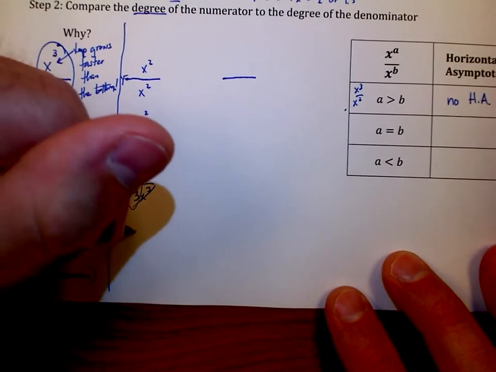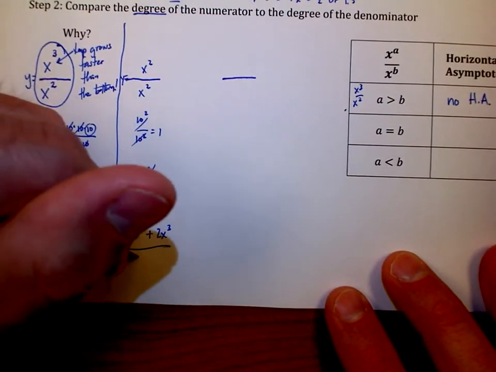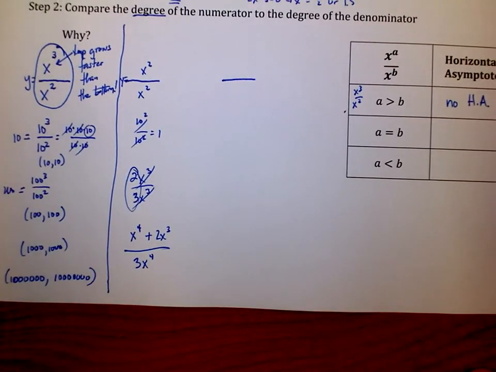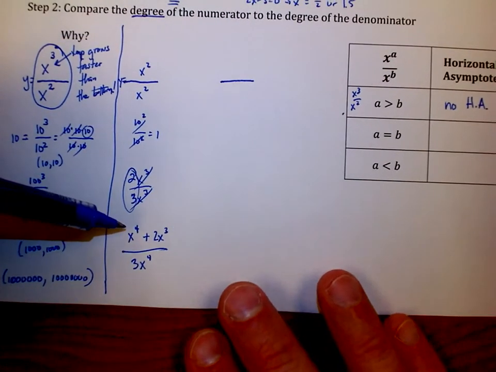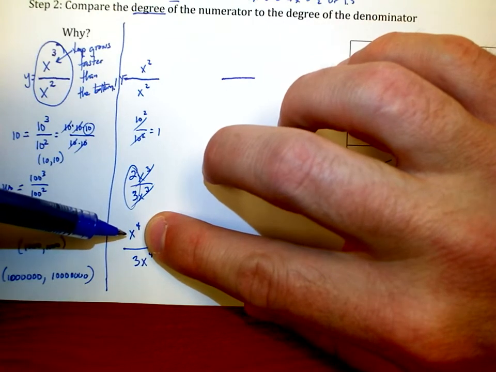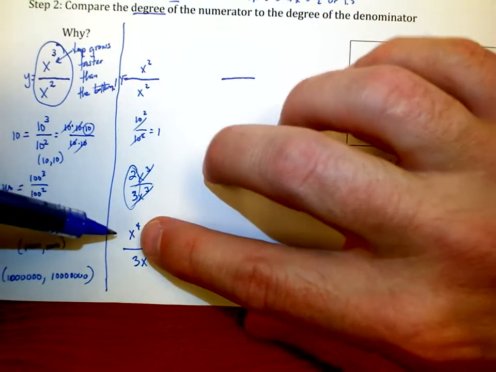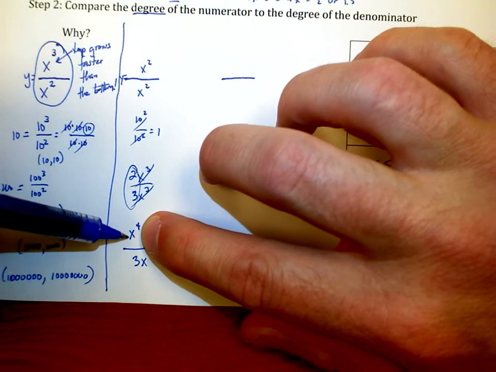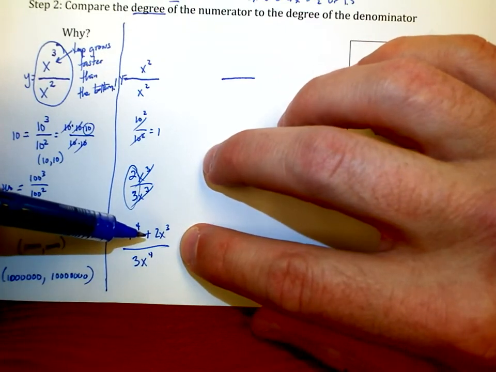What if I had x to the 4th plus 2x cubed over 3x to the 4th? Well, see, here's what we're talking about. If I'm going to put in a billion for x, it turns out that this is the only thing that matters. The x to the 4th just dwarfs the 2x cubed when I put in a billion for it. This thing is so huge that we really don't care. It's like taking a really huge number, like $1 million, and adding a penny to it. Who cares about the penny, right?